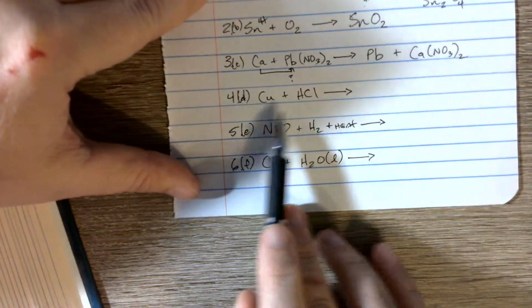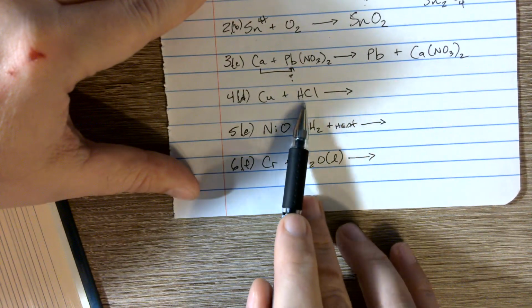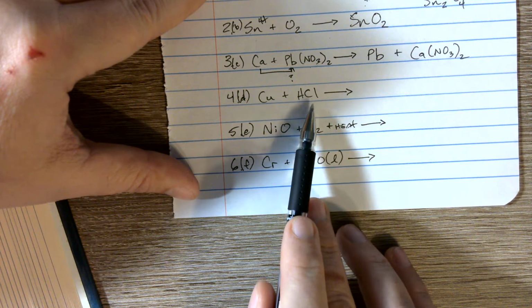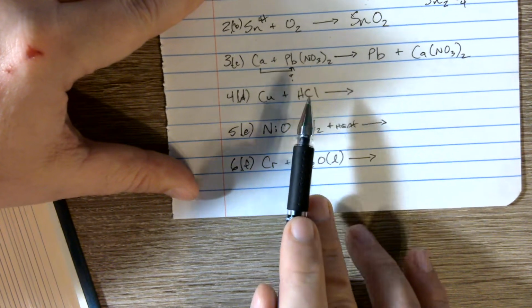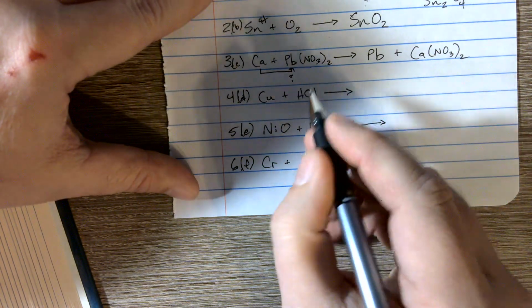We have copper and HCl. You have to be able to recognize acids. If you don't know your acids, you are in trouble. So our question is, will copper react with an acid, replacing hydrogen?